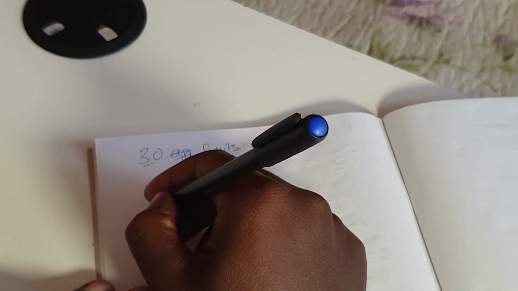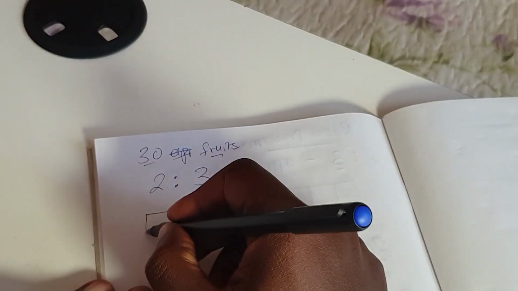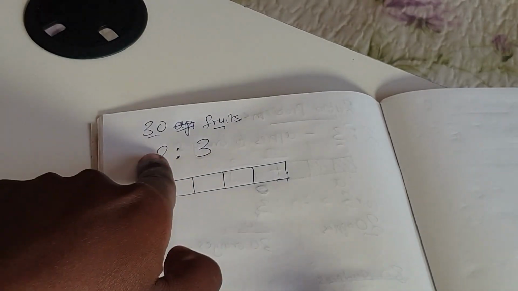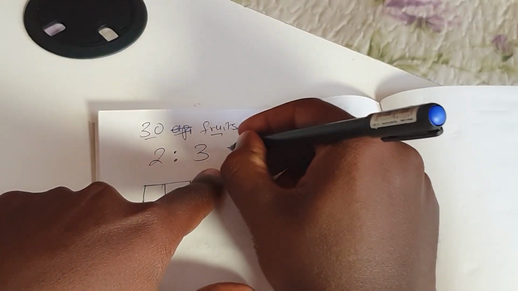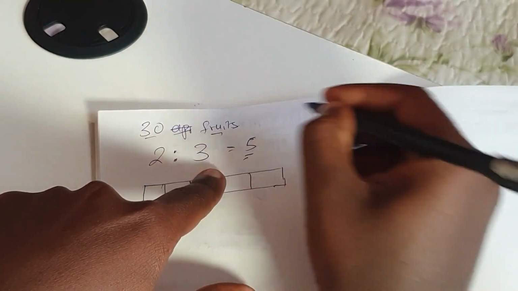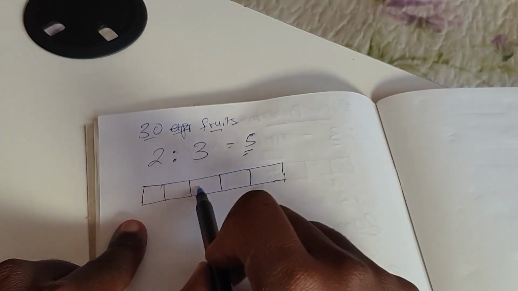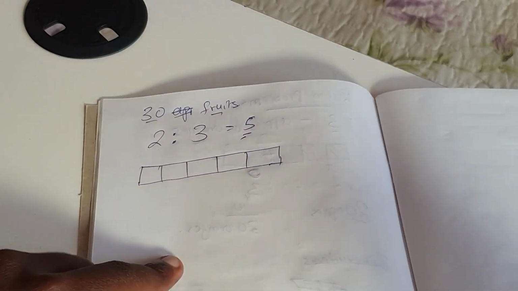Now, this is where our bar model helps visualize what we're talking about. What's the total number of units in the basket? We have 5. So 5 represents the total number of fruits in the basket. And that's why we have 5 shares here, or 5 units. You can think of them as units.